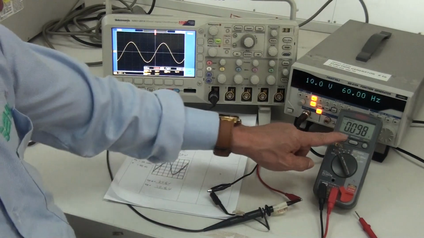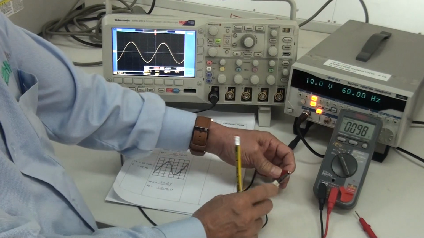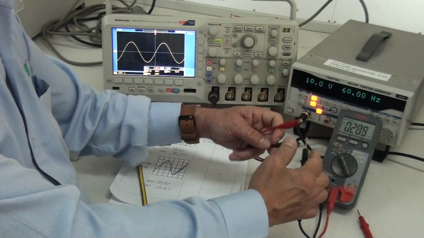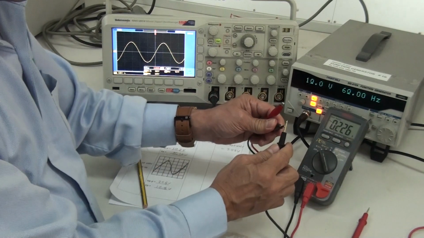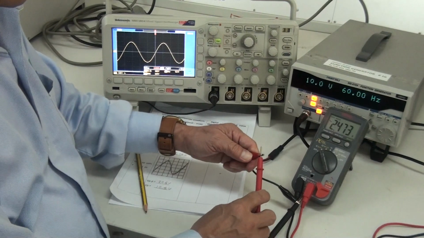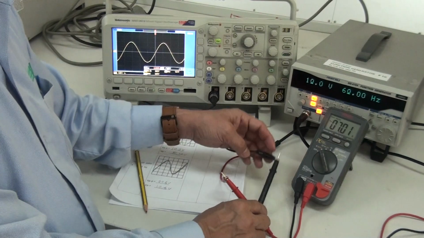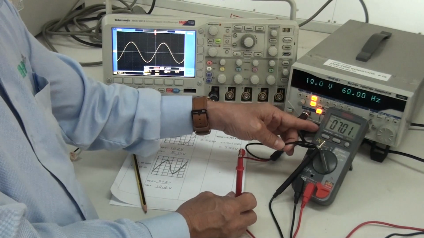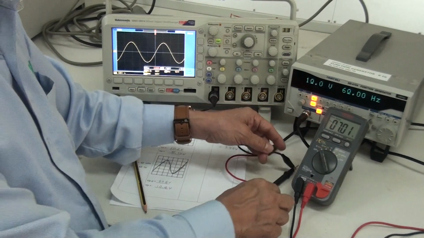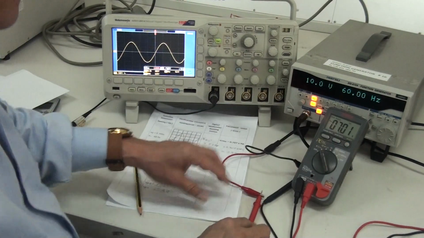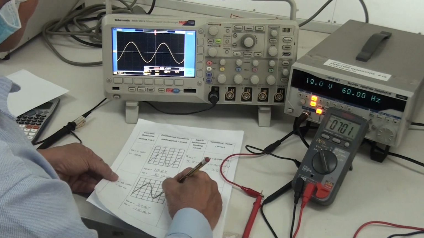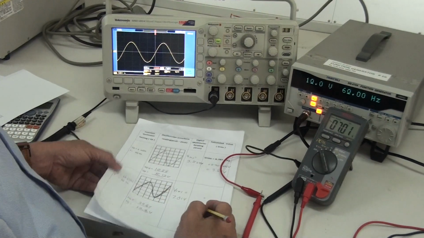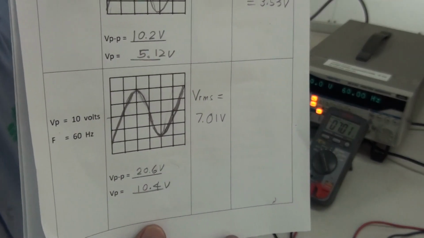Now let us try to measure using this digital multimeter. I will remove now this one, and then I will connect the output of the function generator to this digital multimeter. I connect this one to negative and then to the positive, but it doesn't matter because we are measuring AC, so we can interchange the connection. So you have here now the output connected to the digital multimeter. This is now the value, 7.1 RMS. So I write here VRMS is equal to 7.01 volts.